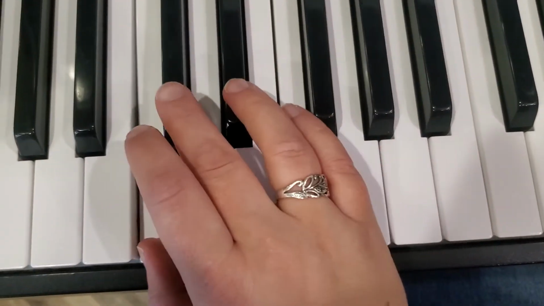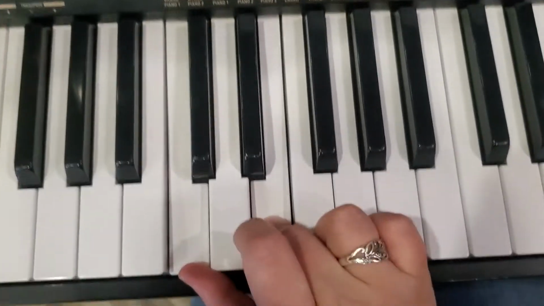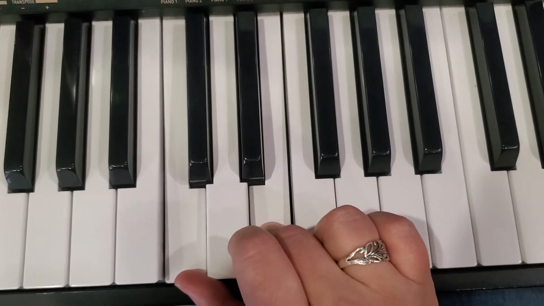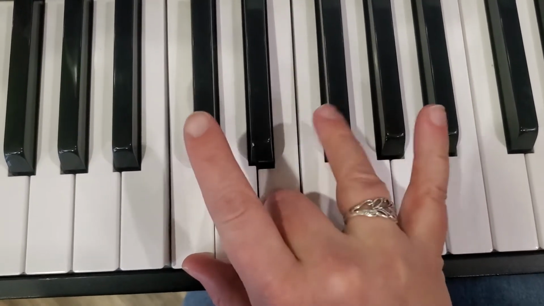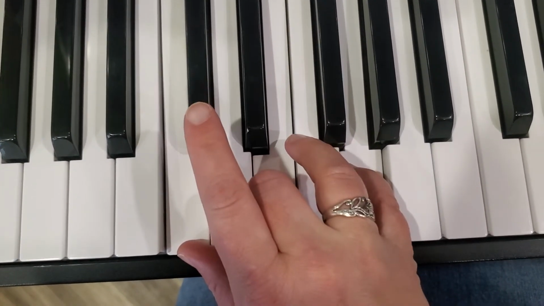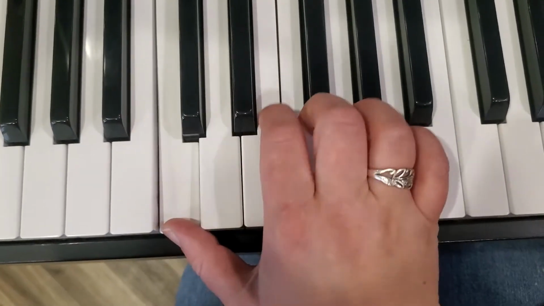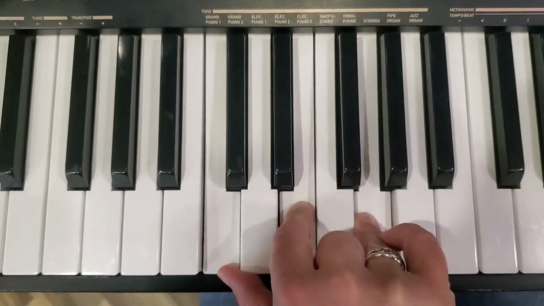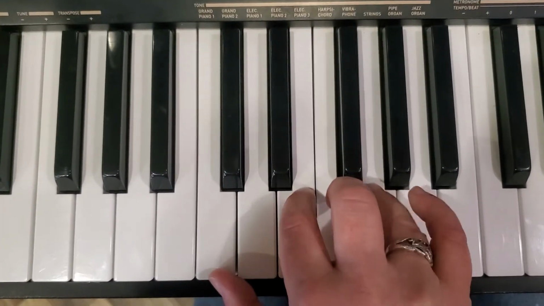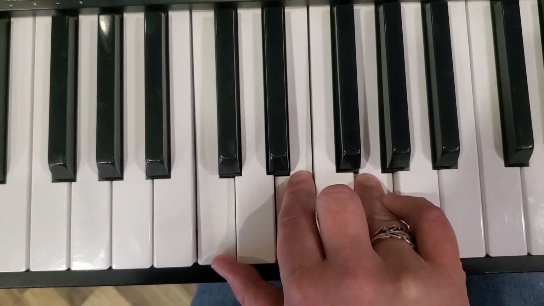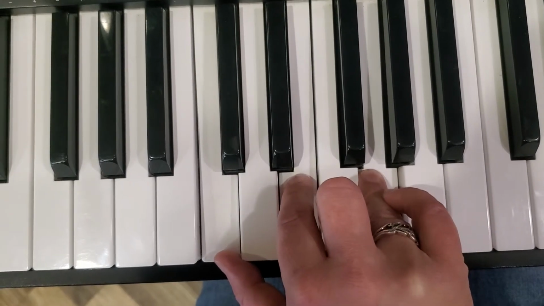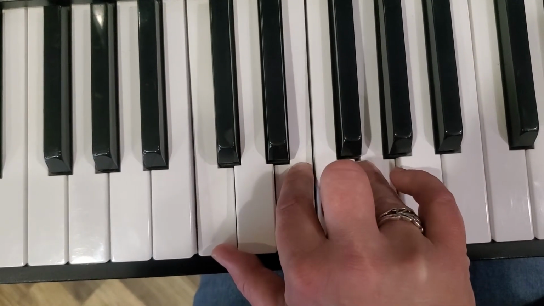Okay, so here we have my major third, and then I'm going to use this as my starting point and go up another minor third, 3 half steps. It's really hard to see. Okay, this is the C major chord. I've got a major third here and a minor third here.